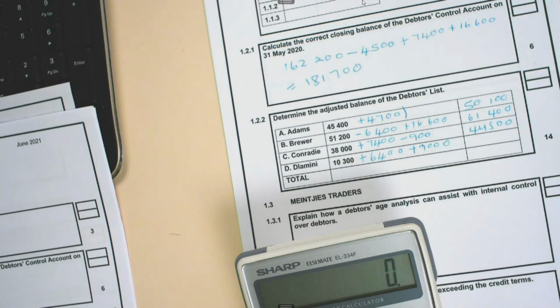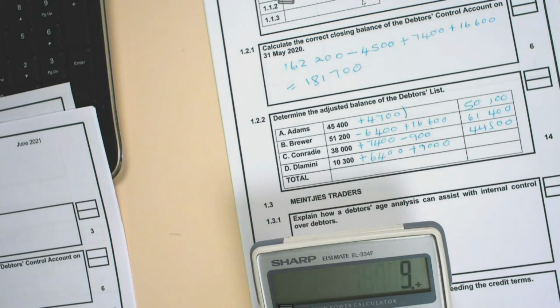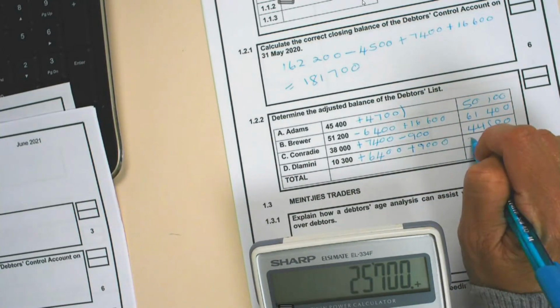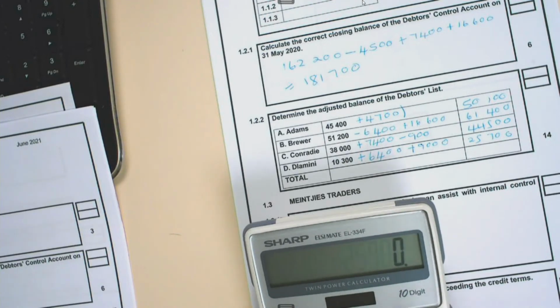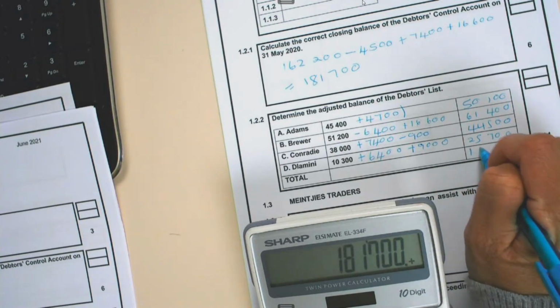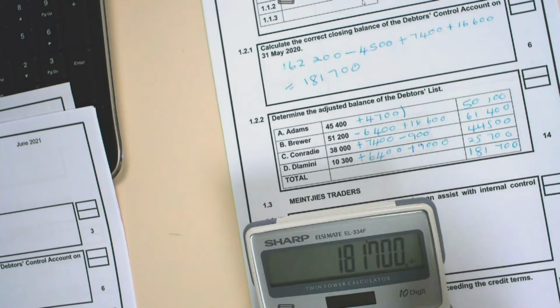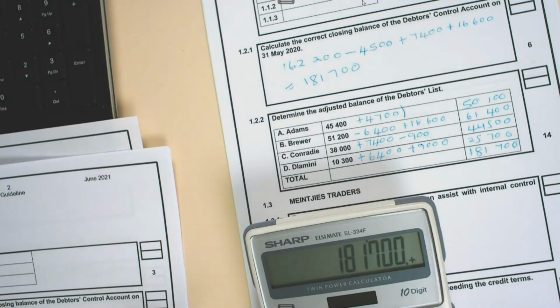And then Lamini, 10,300 plus 6,400 plus 9,000 gives me 25,700. Right, now you must add up all the amounts quickly. 50,100 plus 61,400 plus 44,500 plus 25,700 gives me 181,700. Easy peasy, right? Let's quickly look at the mark allocation.